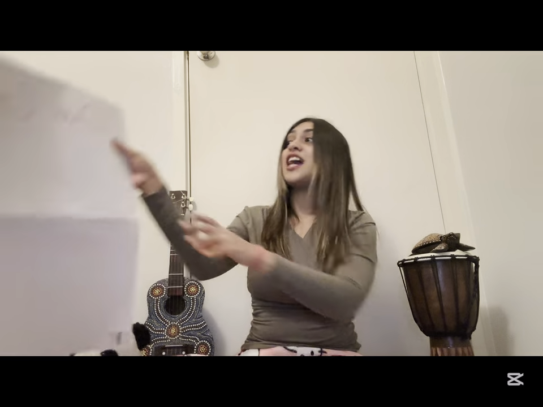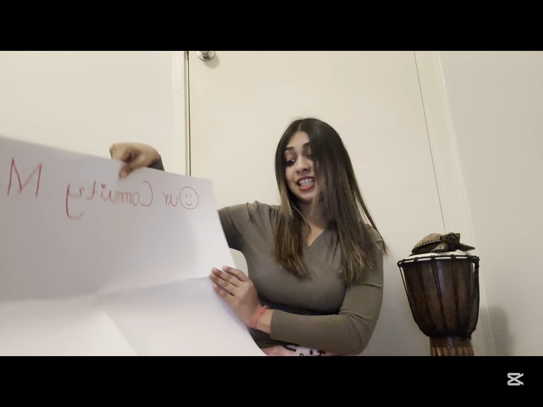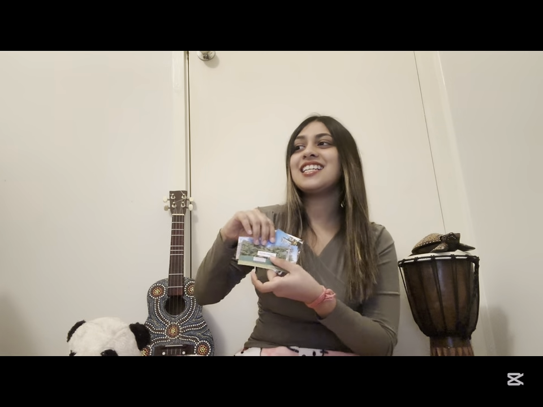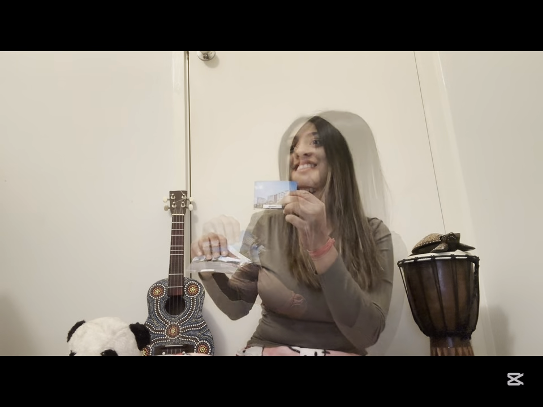Hello everyone! Good morning! Are you all comfortable? Yeah? Good! So today we are going to create our community map. For this, we are going to use these pictures. Who remembers these? We used them yesterday. You all can have your pictures back. I'm going to give them to you.